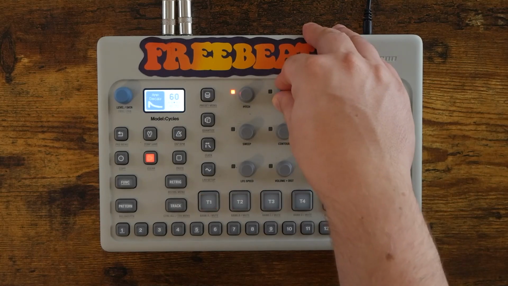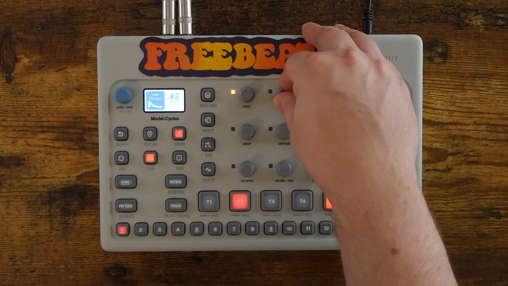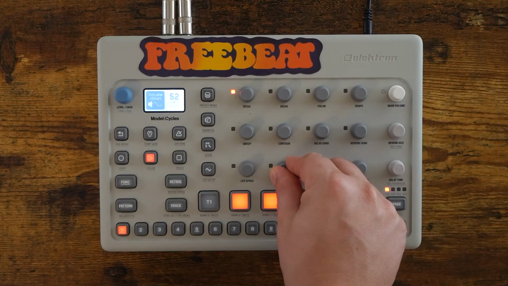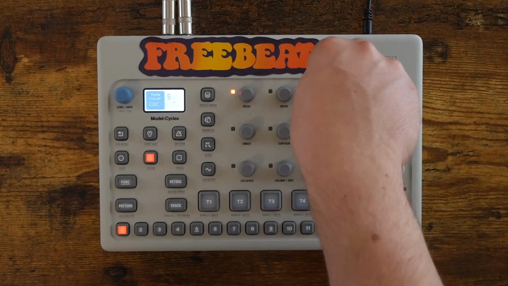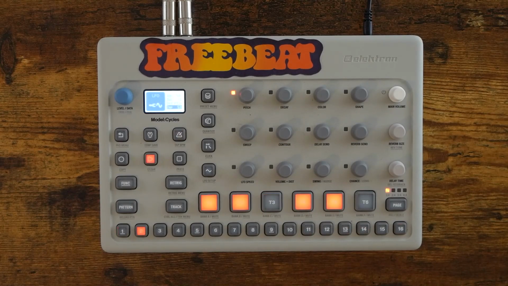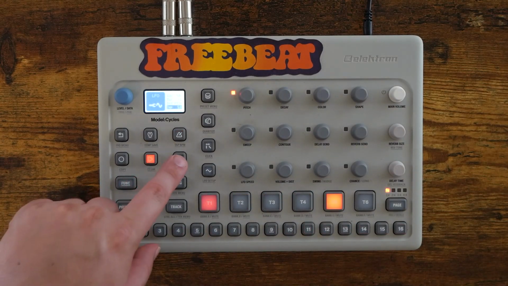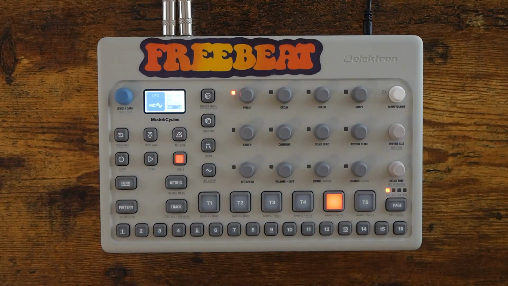Shorten the decay. Gonna bring down the volume. Mess with the color. Okay, I'm really enjoying this actually.